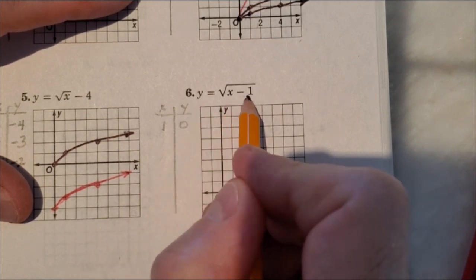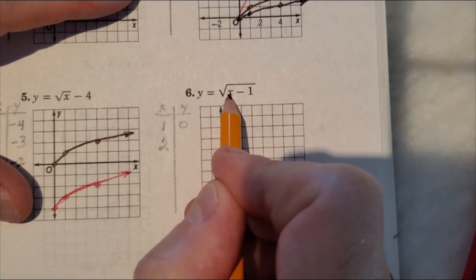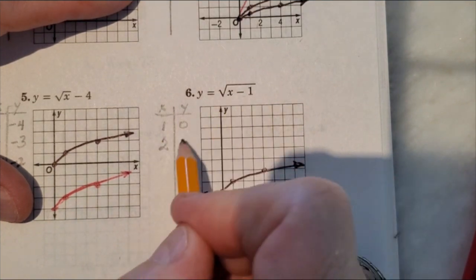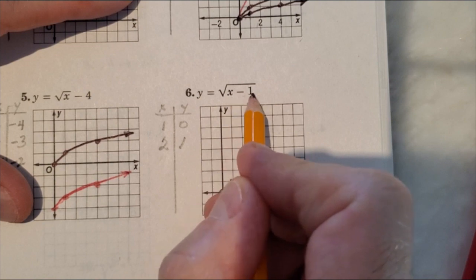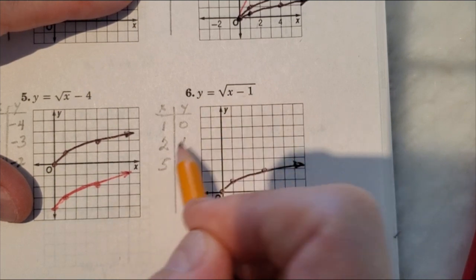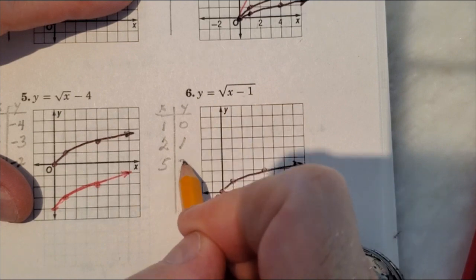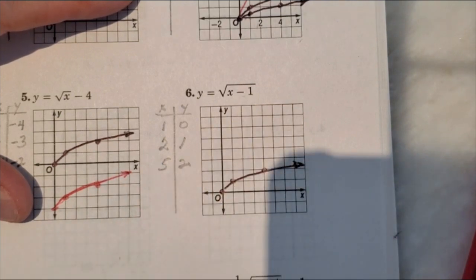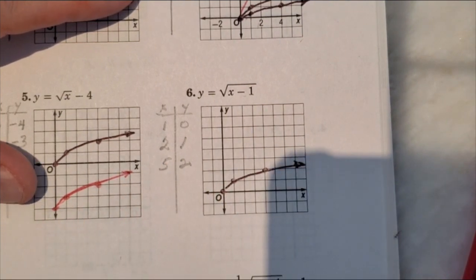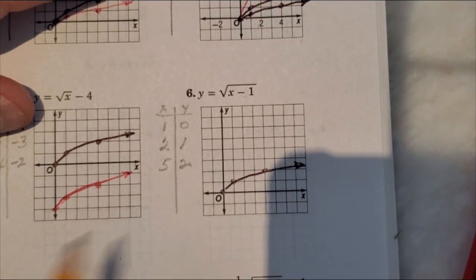Now, how do I get a 1? I got to put a 2 in for x. 2 minus 1 is 1. Square root of 1 is 1. And then how do I get a 4 here? I got to put a 5 in for x. So if I put 5 in for x, 5 minus 1 is 4. Square root of 4 is 2. So that gives me my 3 points there.